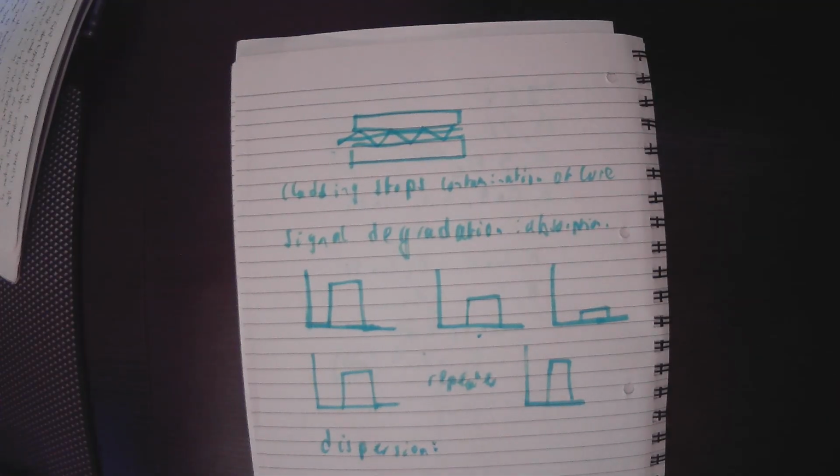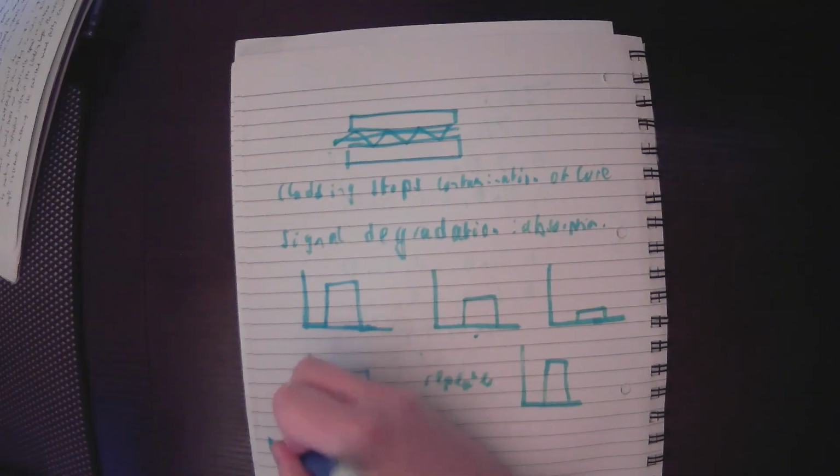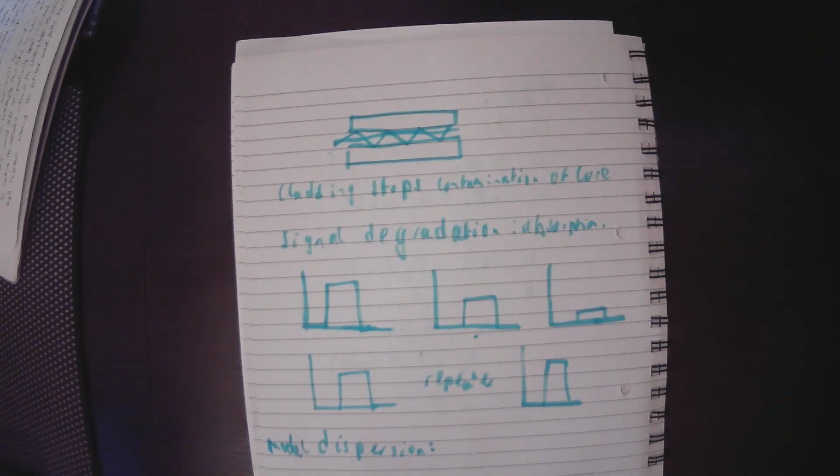But both the rays are going to travel at the same speed. So the ray that travels at the jagged path is going to take a longer time to reach the final destination. Speed equals distance over time. Distance increases, speed is constant, so time must also increase. So that's modal dispersion. I'm just going to write modal there. Right, and the way that we fix modal dispersion, you might think is counterintuitive, but it actually makes a lot of sense.